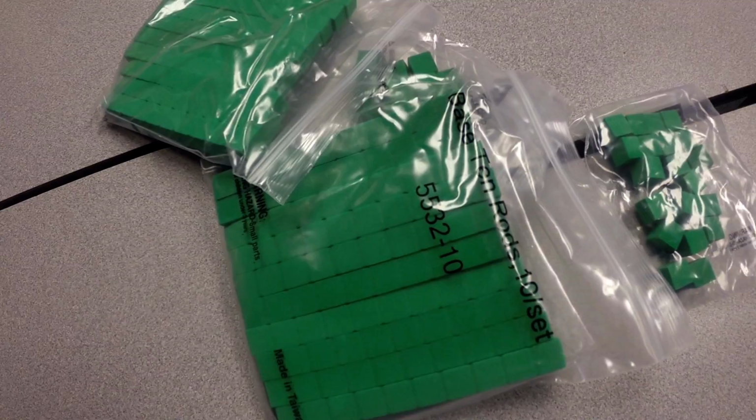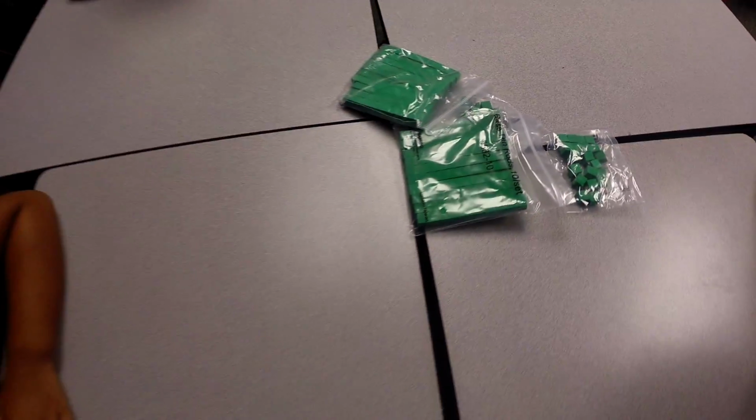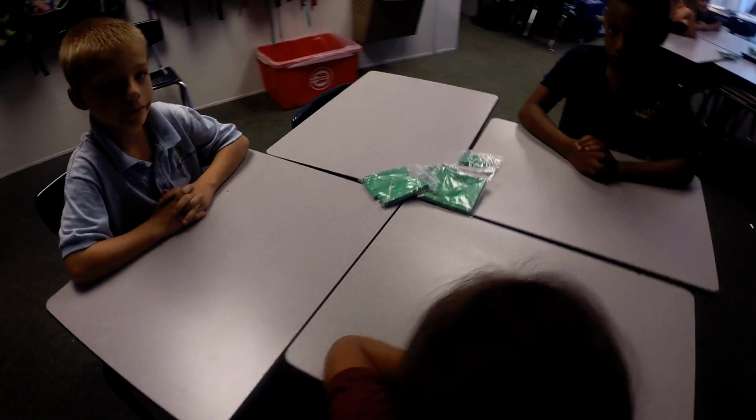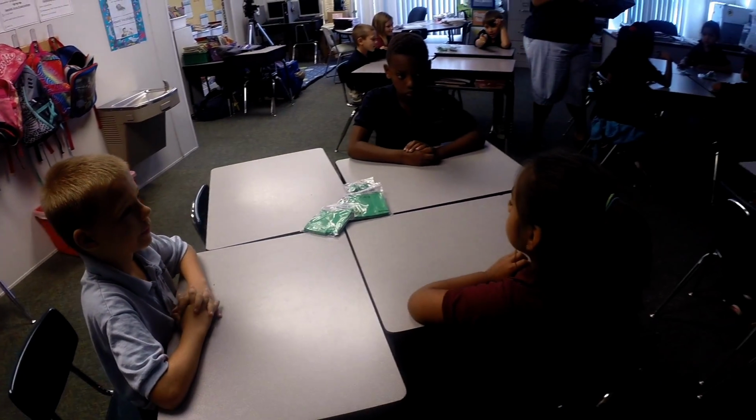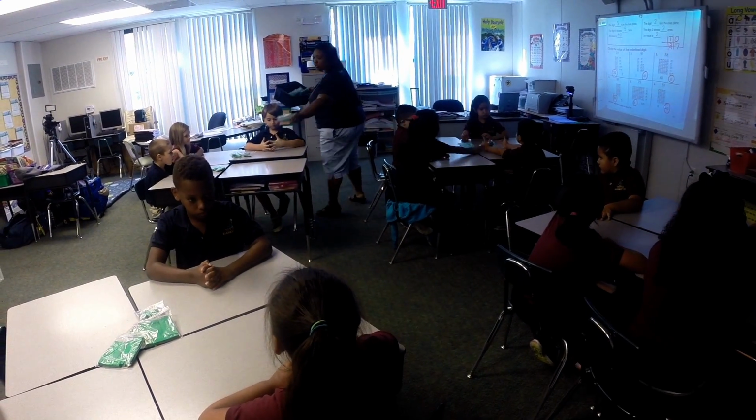Now you will be turning to your shoulder partner or your face partner to help you. I like how my front group is sitting quietly and they are waiting for instructions.